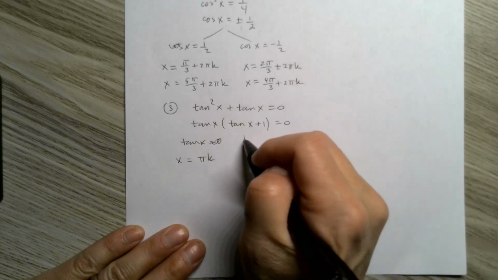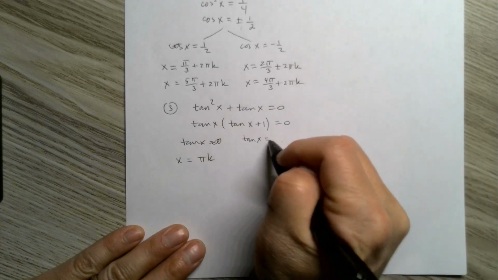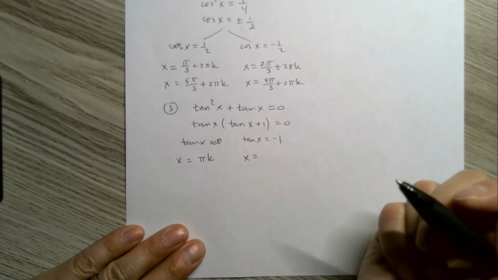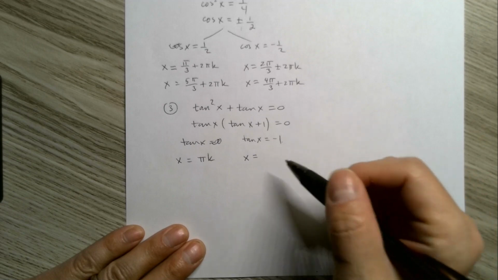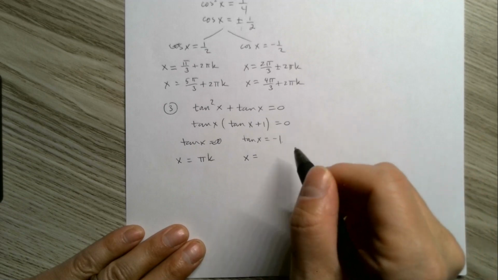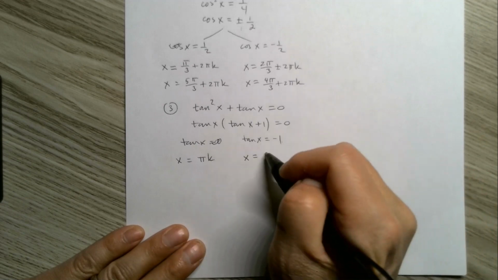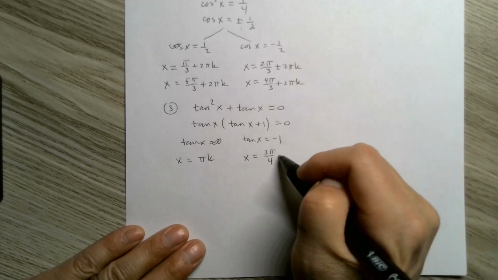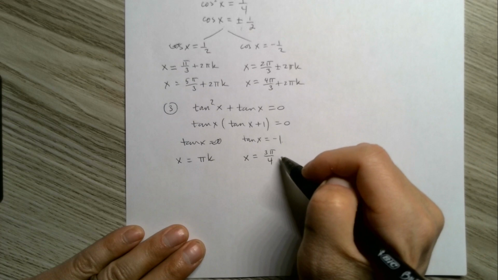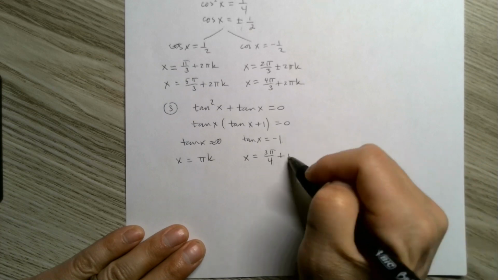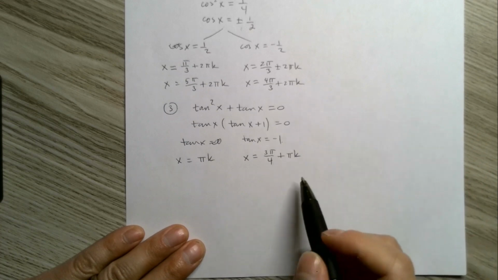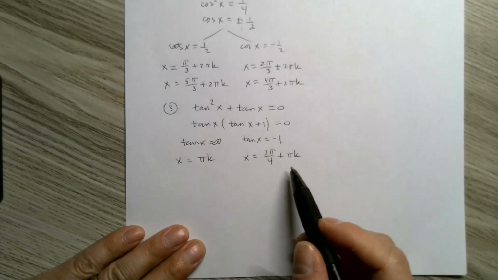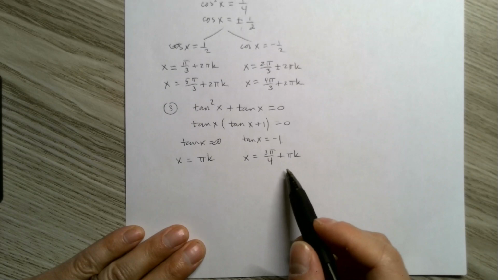And if tan x is -1, then x would be, see, it's negative, so that would happen in the second and fourth quadrants, at 3 pi over 4. I don't have to write 7 pi over 4 because if I just add pi k to 3 pi over 4, that's going to include 7 pi over 4 as well as all the other ones in the fourth quadrant.